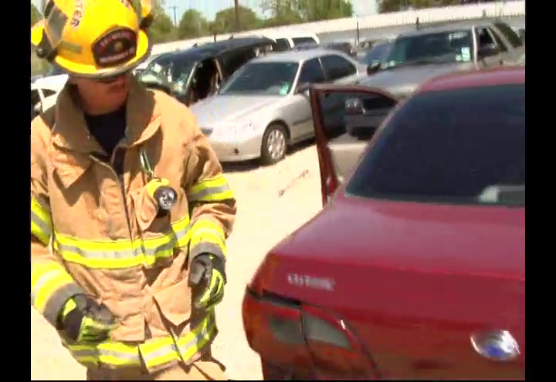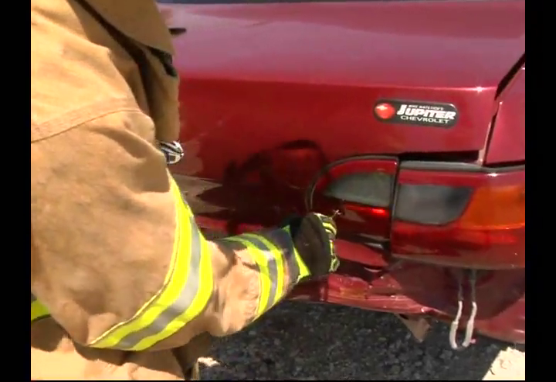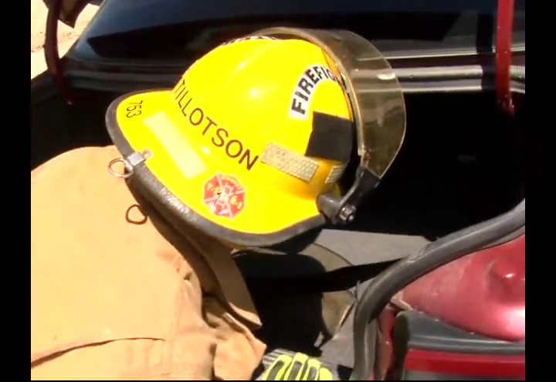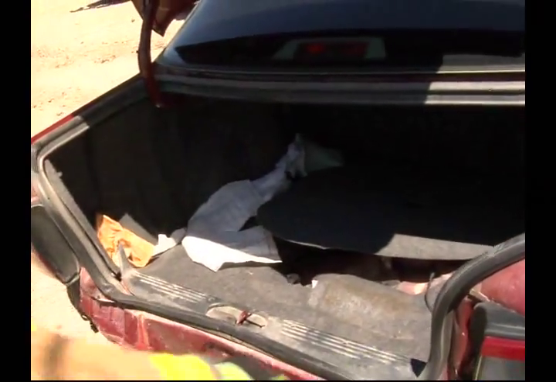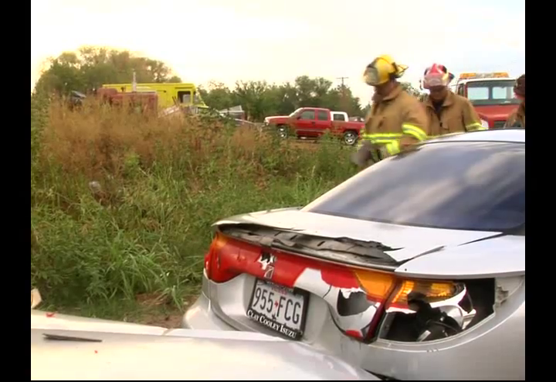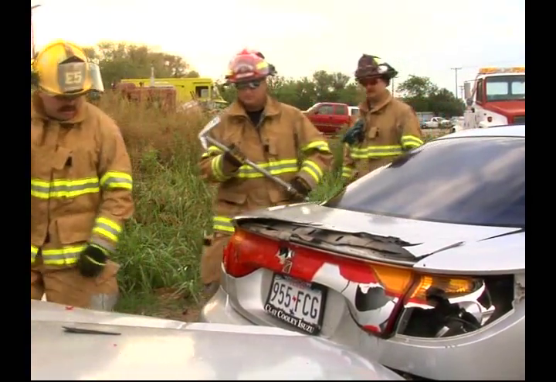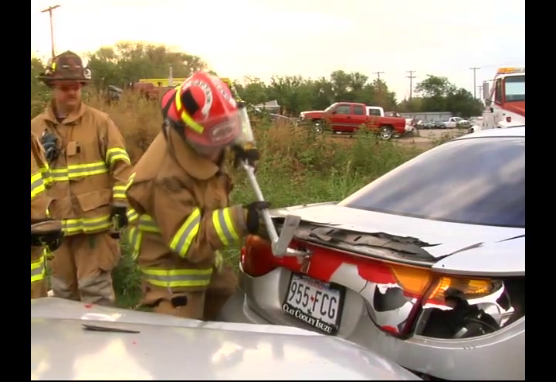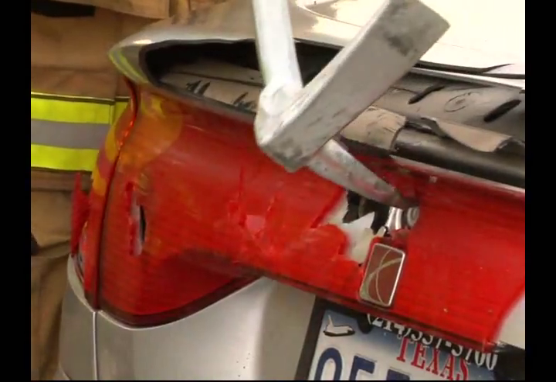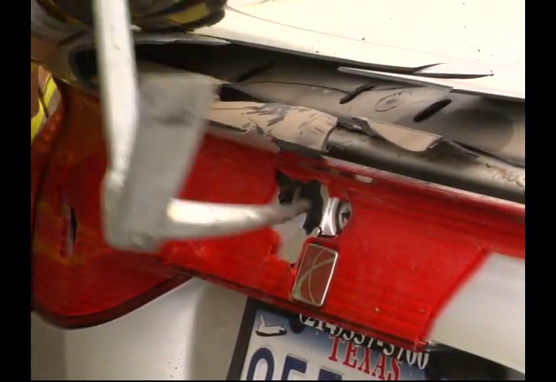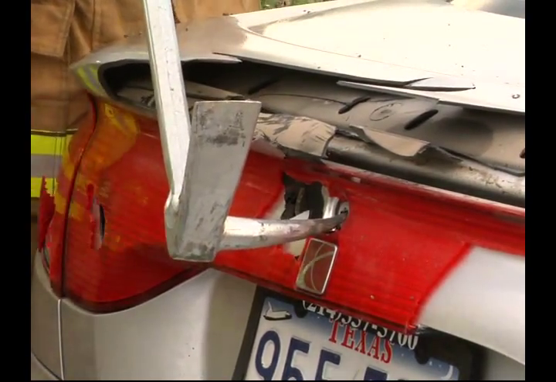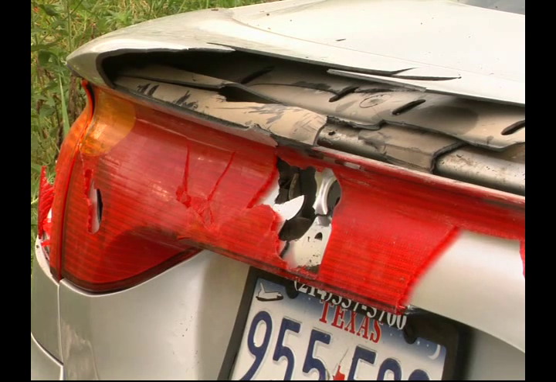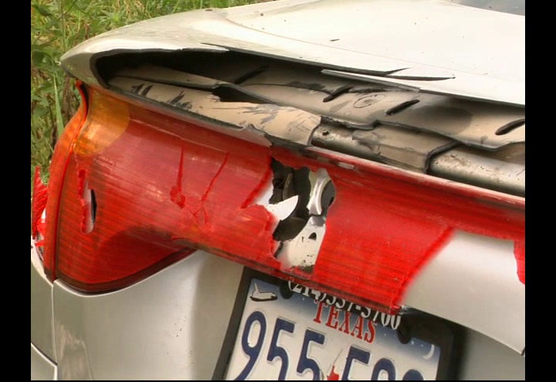To access the trunk, first attempt to open it with a key. If the trunk will not open with the key, you will need to force it open. One method you can use is the Halligan bar in the keyhole. Place the pointed end of the Halligan on the lock and strike the head of the tool with a sledgehammer or flat end of an axe. This will drive the key cylinder in and create a hole.